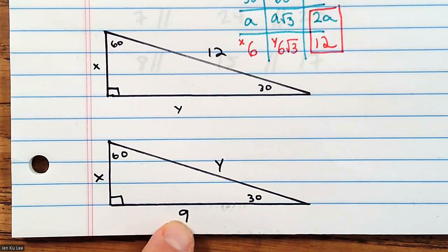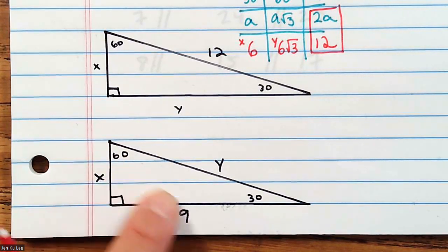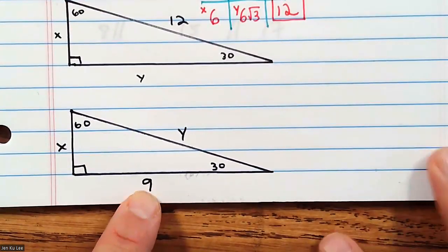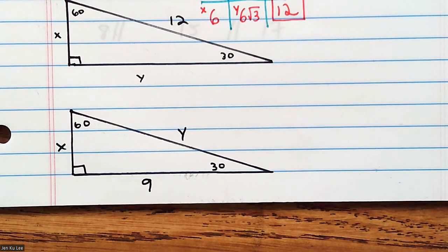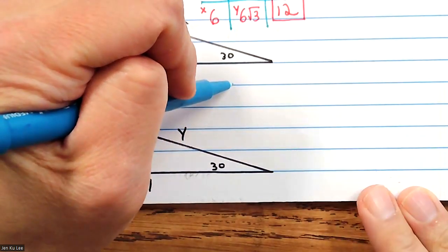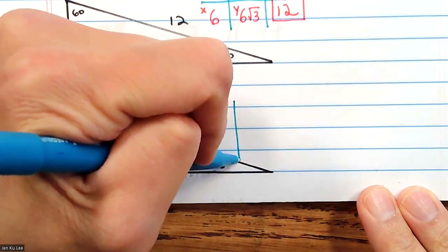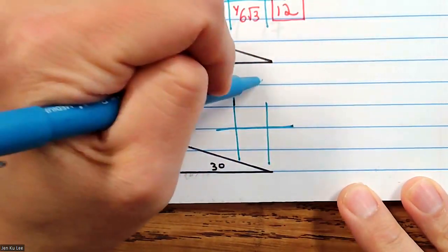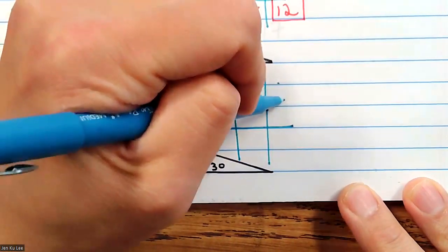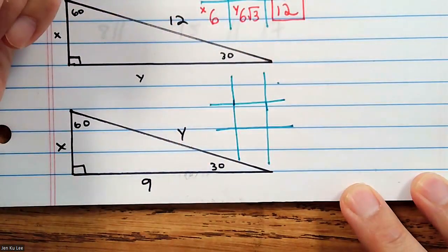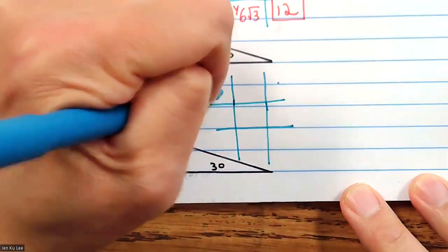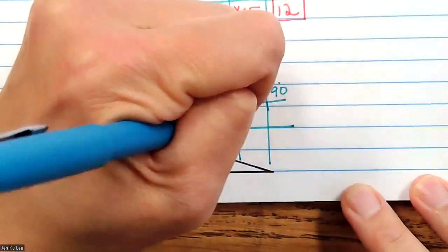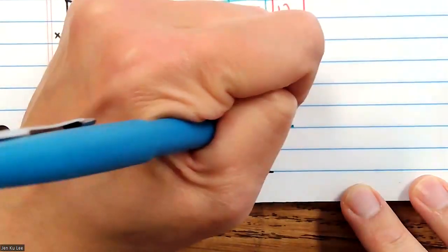Because the square root, right? Across the 60 is a square root of 3, right? And that is the most difficult math that you're going to do on these problems here. So let's go with 30, 60, 90, a square root of 3, and 2a.